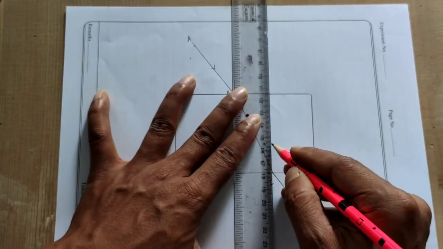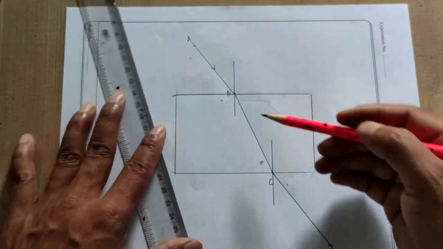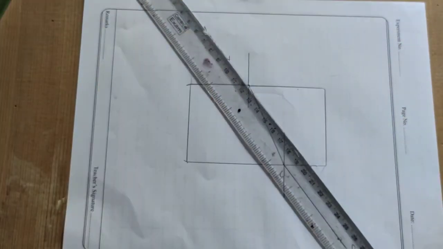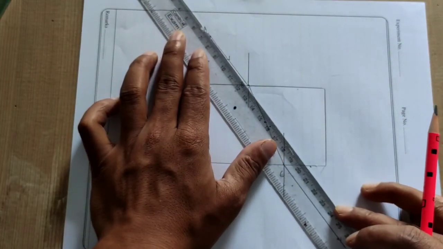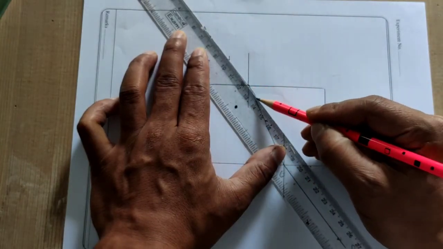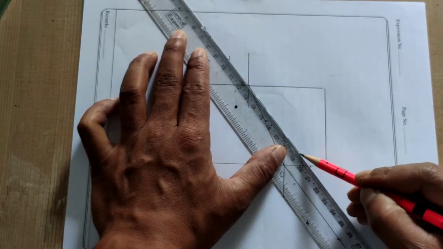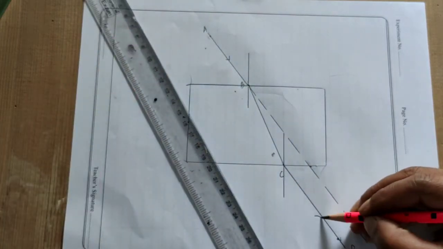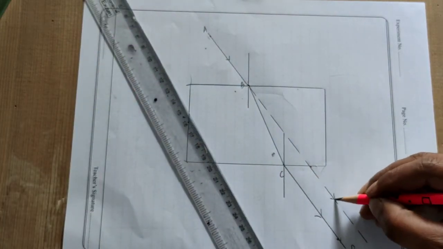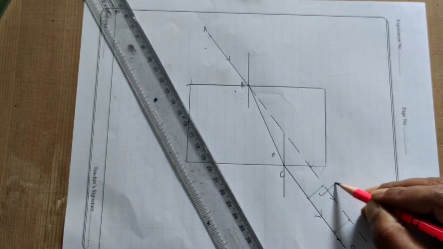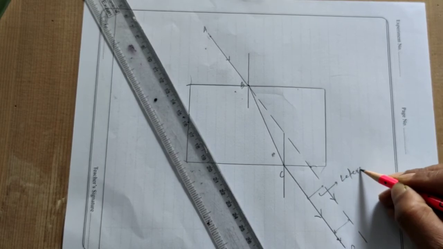Here also you can draw a normal. Now we see that these are not in a straight line. But if you keep the scale along the incident ray and extend it straight forward, you will see that the emergent ray and the incident ray, when produced forward, are parallel. You see that the distance remains the same, which is known as lateral displacement.